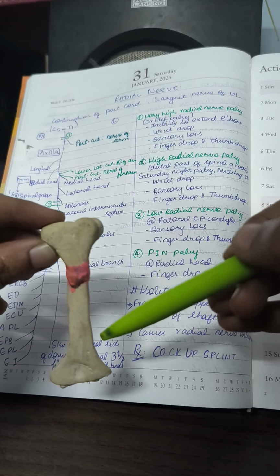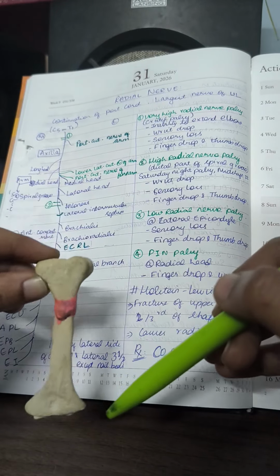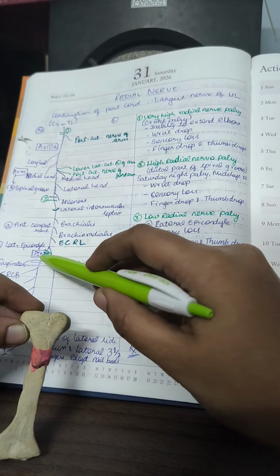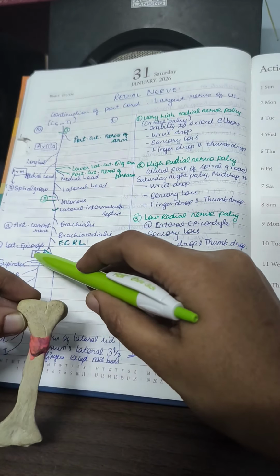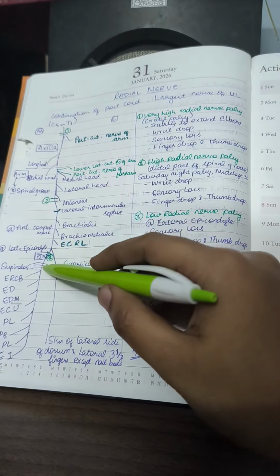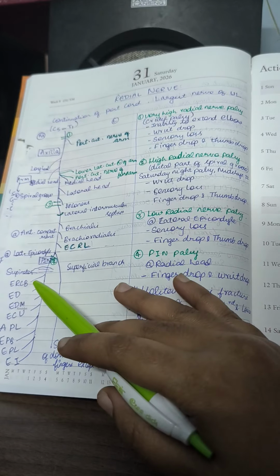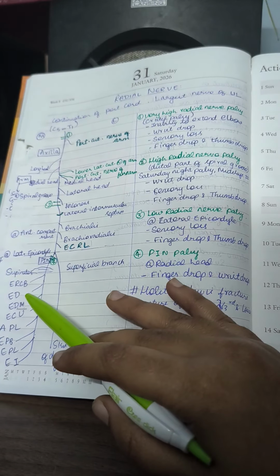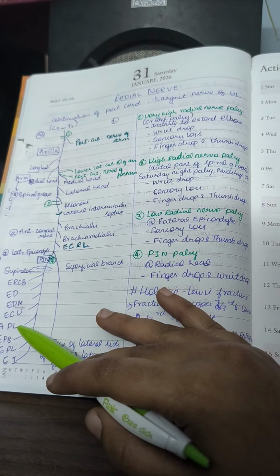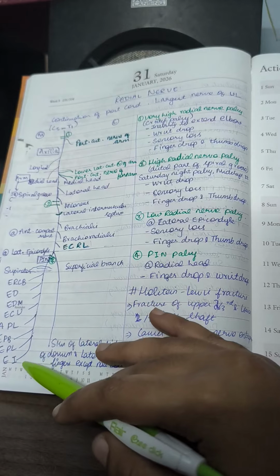After supplying the anterior compartment, it comes to the lateral epicondyle, where it divides into the superficial branch of the radial nerve and also the deep part, which is the posterior interosseous nerve, which pierces the supinator muscle and enters the posterior compartment of the forearm. In the posterior compartment of the forearm, it supplies the supinator, extensor carpi radialis brevis, extensor digitorum, extensor digiti minimi, extensor carpi ulnaris, abductor pollicis longus, extensor pollicis brevis and longus, and extensor indicis.